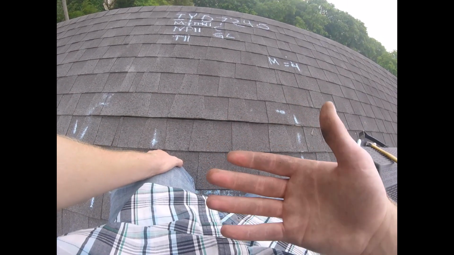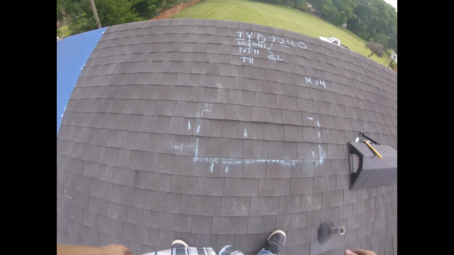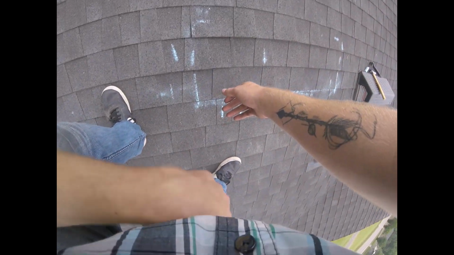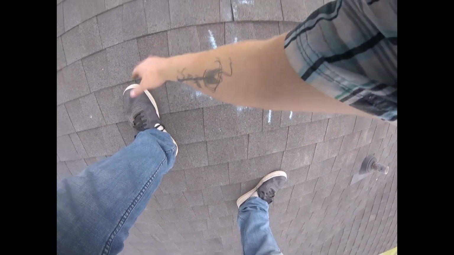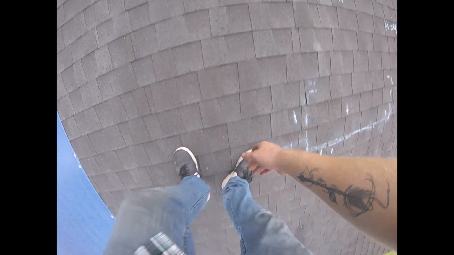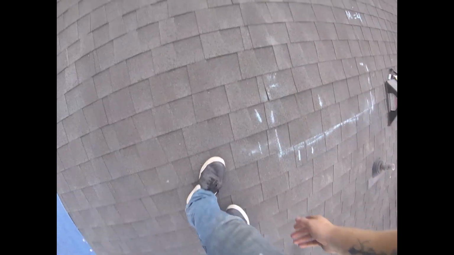I'm just going to go ahead and show you, if I were putting too much force on those granules, my skin would be coming off. And as you can see, my skin is actually not coming off. I'm just lightly wiping as if I had a paintbrush. And as you can see over here, this is not a manipulated shingle. No loose granules anywhere, just dirt and debris. Wow, granules just flying all over the place.